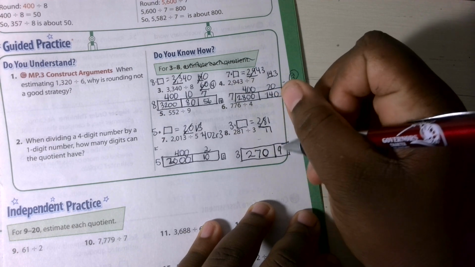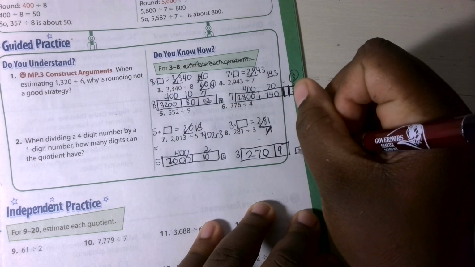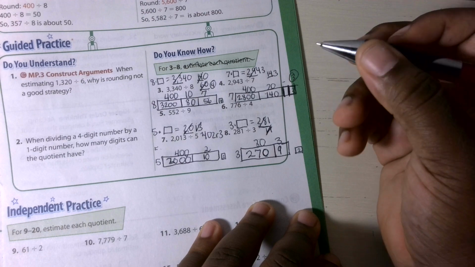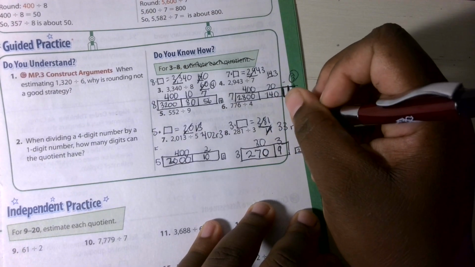There's 11 units. I'm going to use 9 of them, and that leaves me with a remainder of 2. So I have 93 with a remainder of 2.